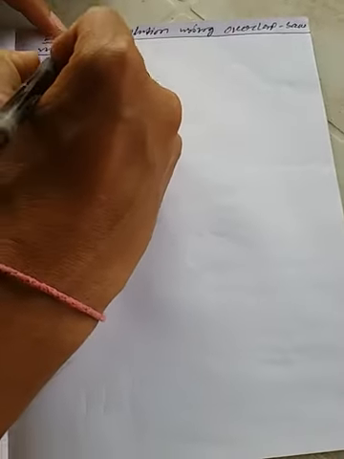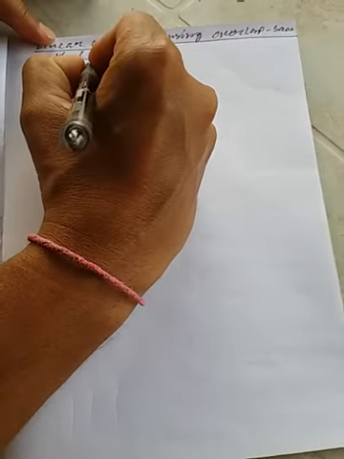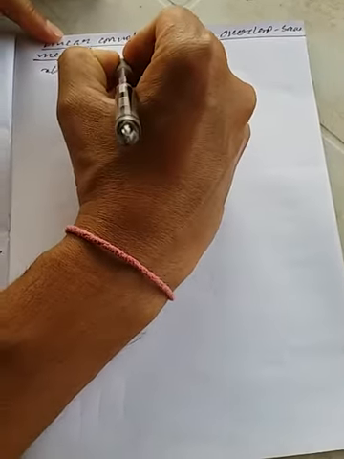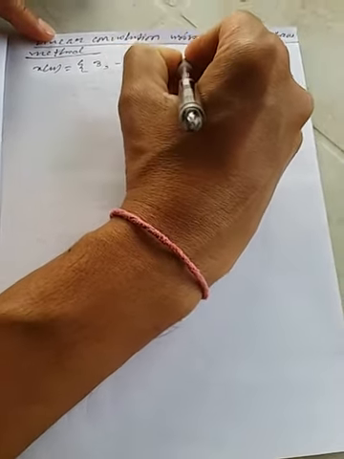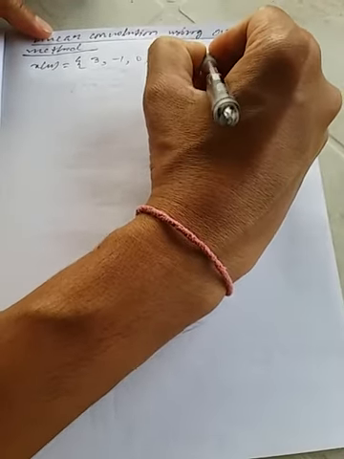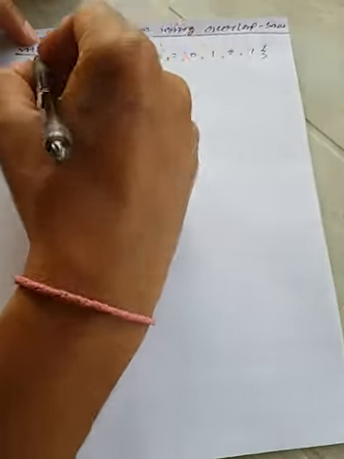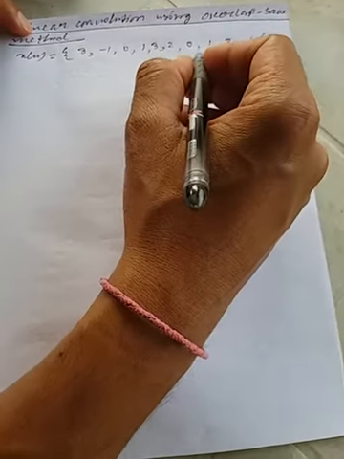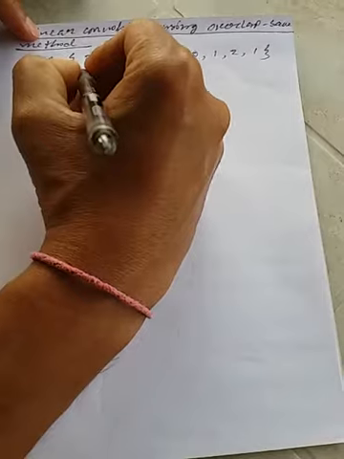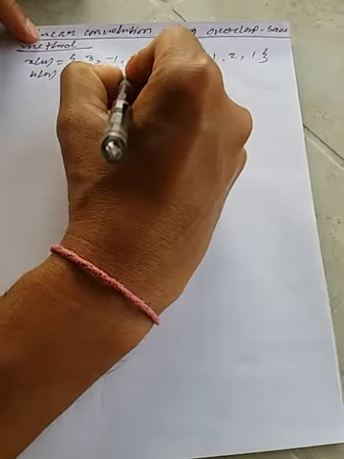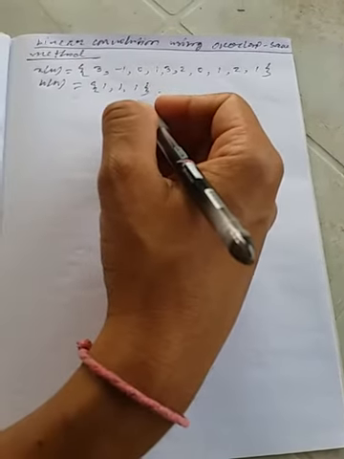Suppose the input sequence x[n] is given by, obviously it is a long duration sequence, 3 -1 0 1 3 2 0 1 2 1. And the impulse response h[n] is 1 1 1. So the length of the impulse response is basically 3 here.